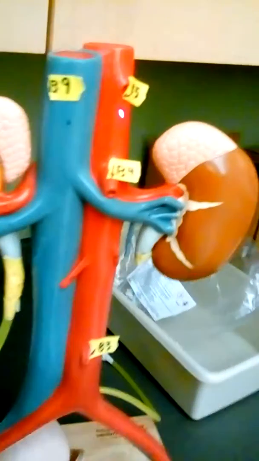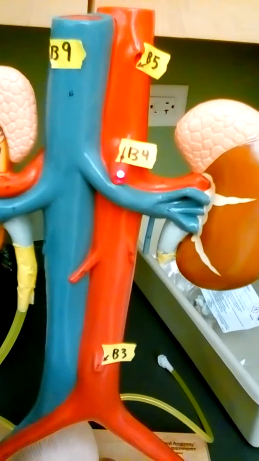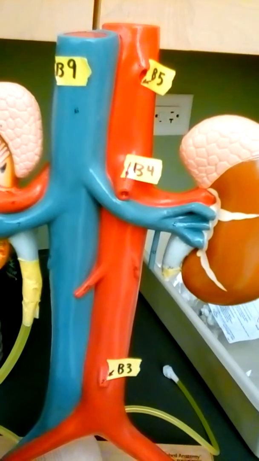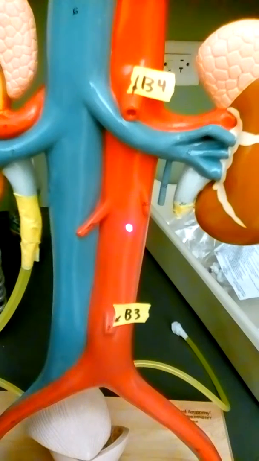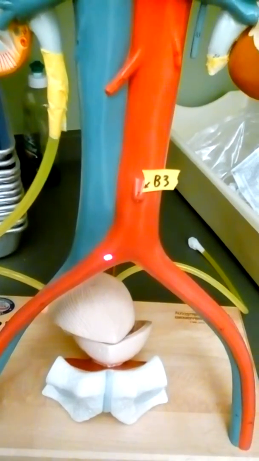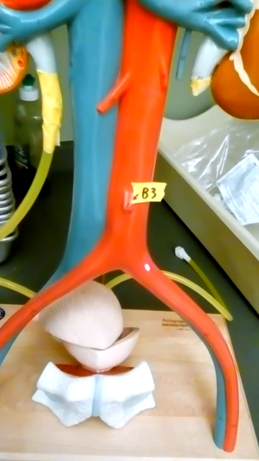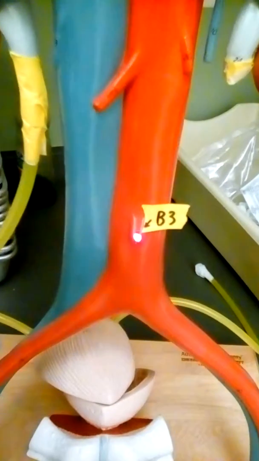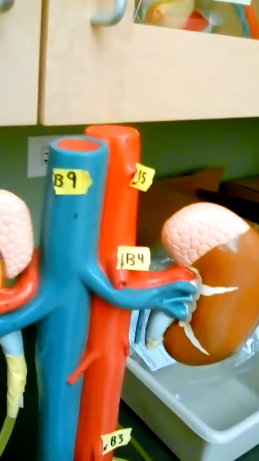This is the superior mesenteric artery. I'm sorry, this is the superior mesenteric artery. This is the celiac arterial trunk, superior mesenteric artery. These are the gonadal arteries. This is the aorta, of course. And this here is the right and left common iliac arteries. This is the inferior mesenteric artery. This is the inferior vena cava.